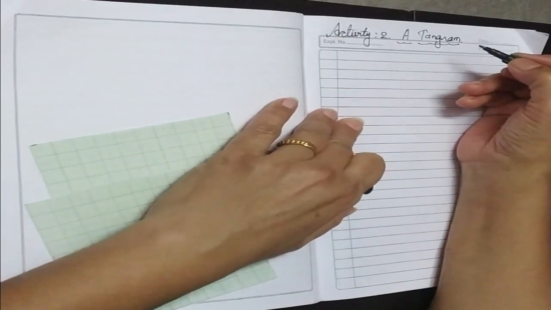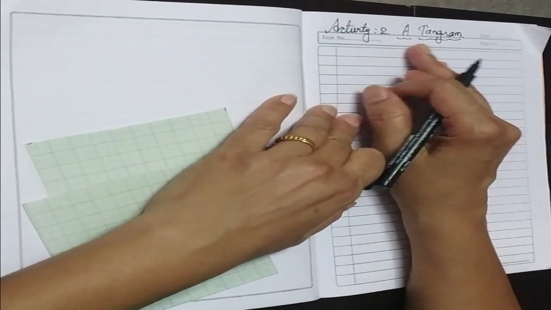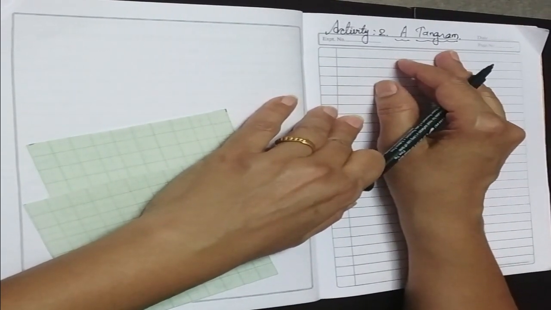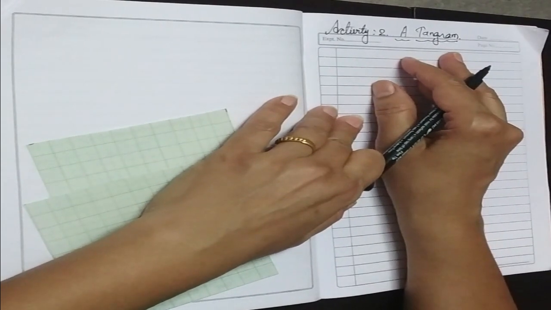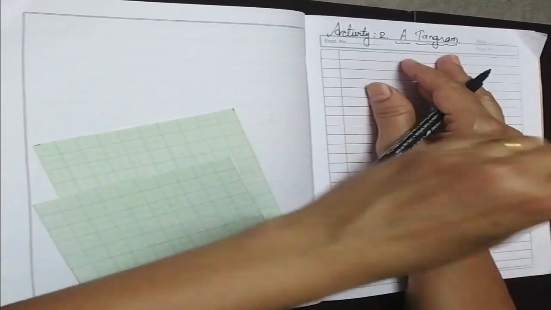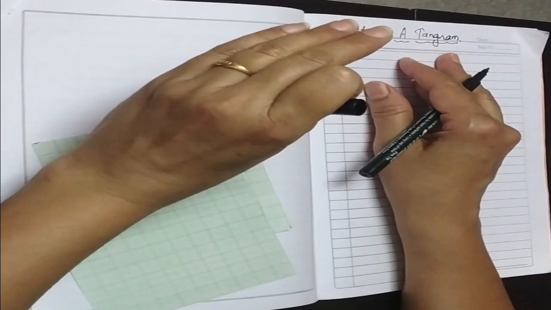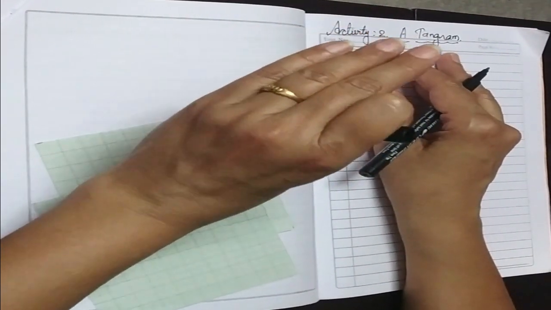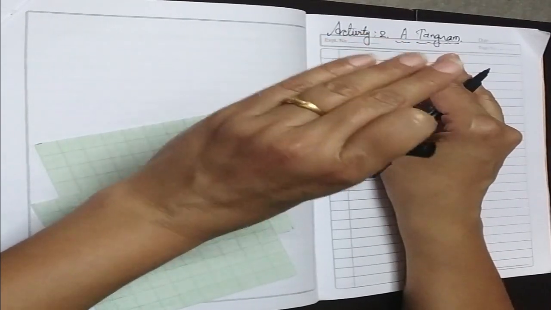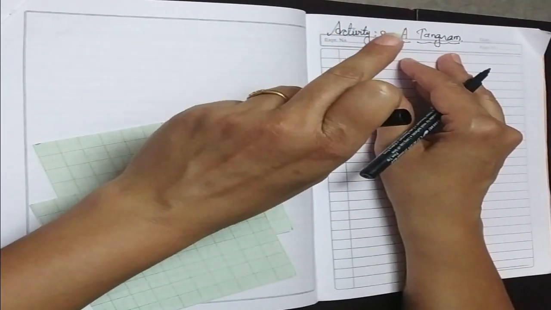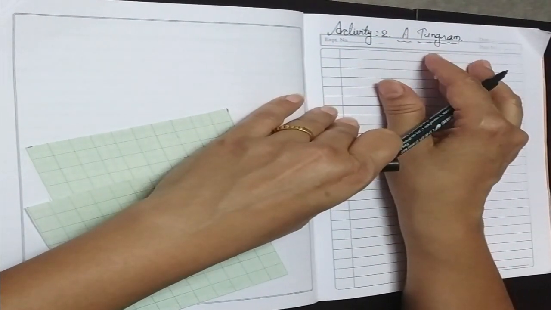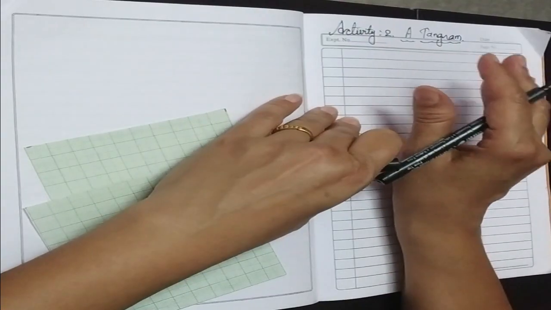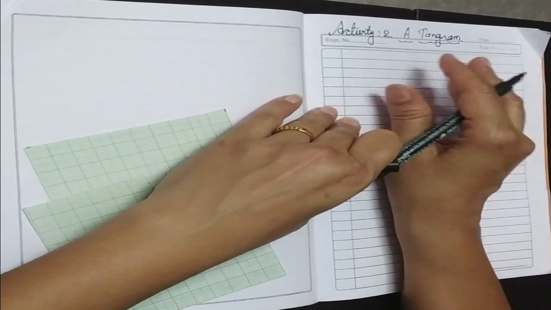So first of all, let us see the meaning of a diagram. This is totally new for you, so pay attention and try to understand the meaning of a diagram. A diagram is a geometrical puzzle which consists of 7 different geometrical figures. I am repeating, a diagram is a geometrical puzzle which consists of 7 geometrical figures.